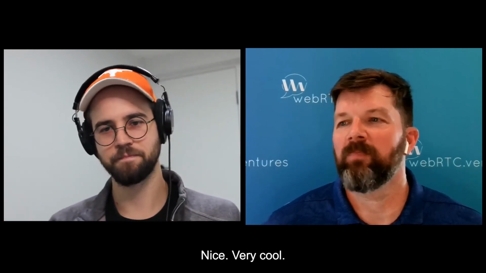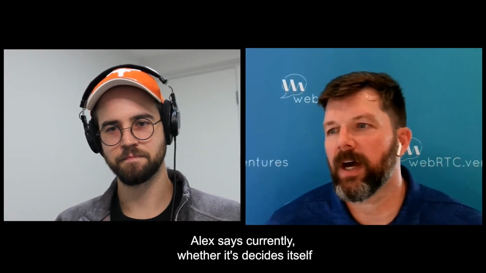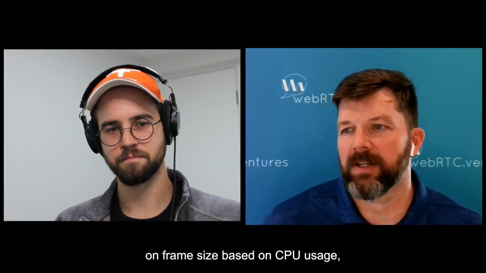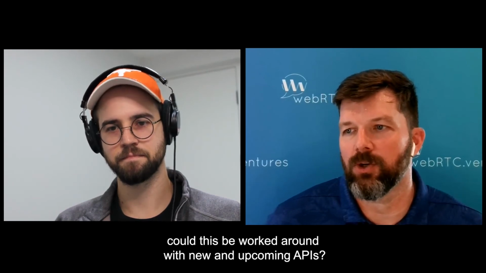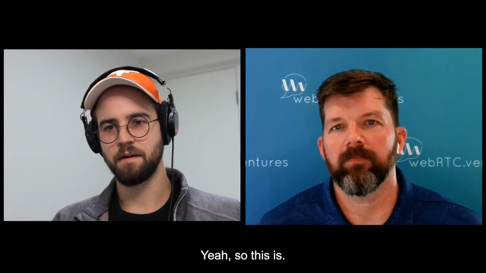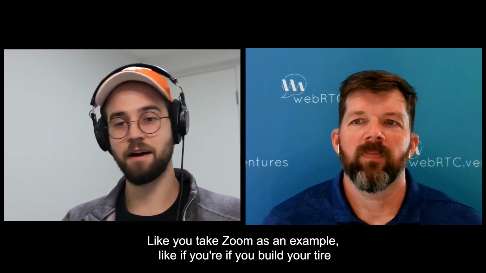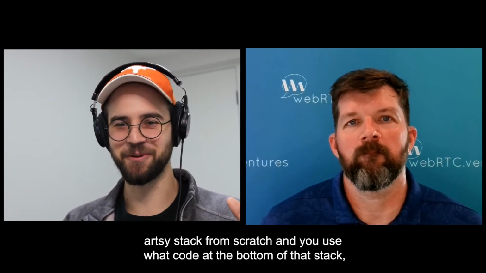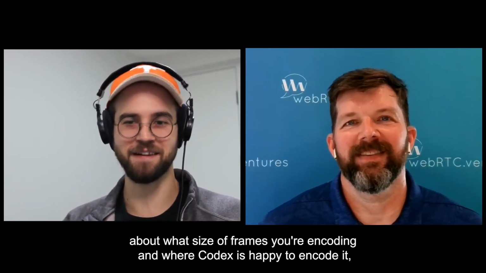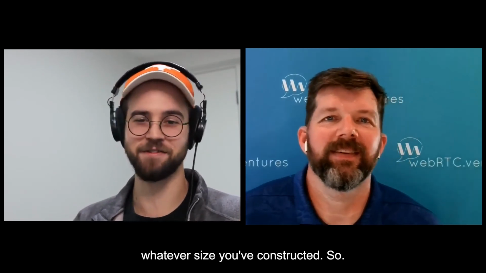Nice. Very cool. Question from Alex. Alex says, currently WebRTC decides itself on frame size based on CPU usage. Could this be worked around with new and upcoming APIs? Yeah, so take Zoom as an example. If you build your entire RTC stack from scratch, and you use WebCodecs at the bottom of that stack, you are obviously making all the decisions about what size of frames you're encoding, and WebCodecs is happy to encode at whatever size you've instructed.